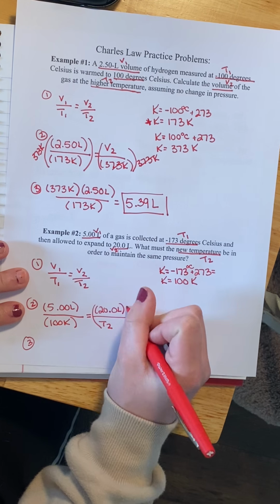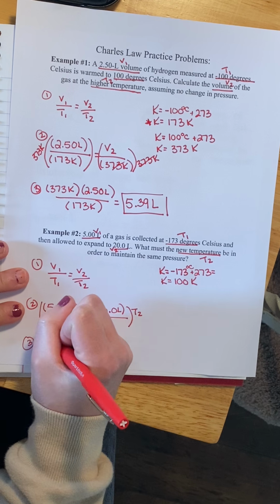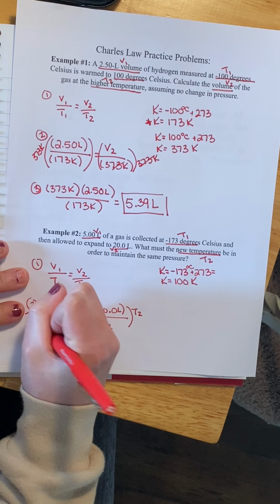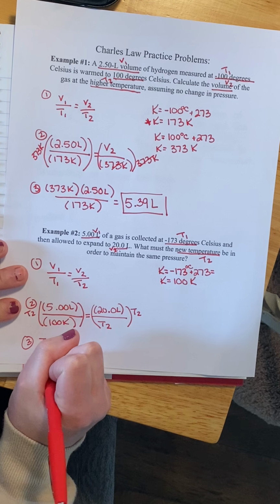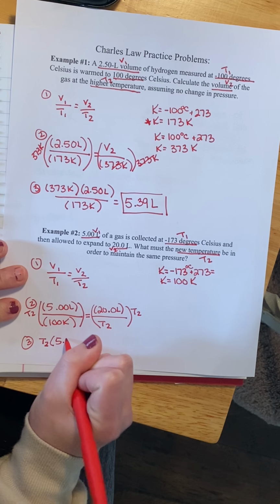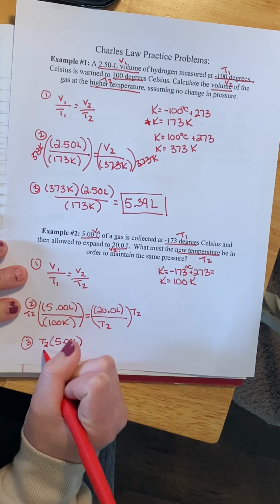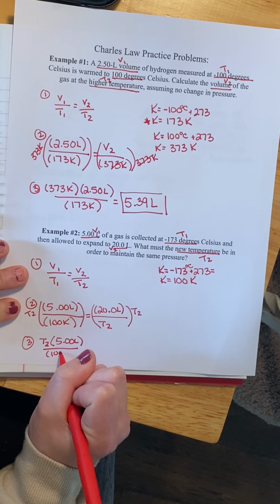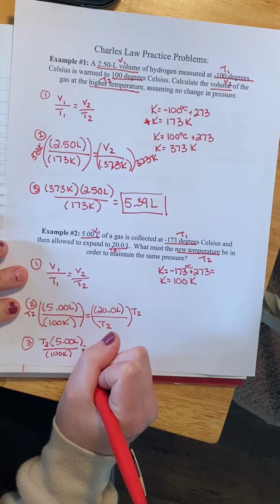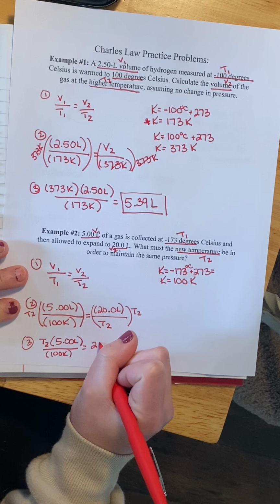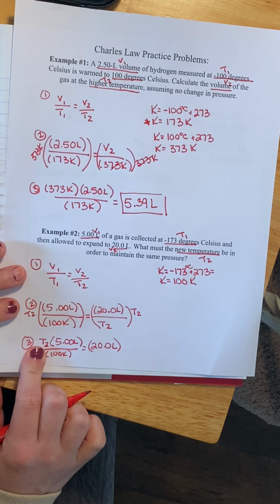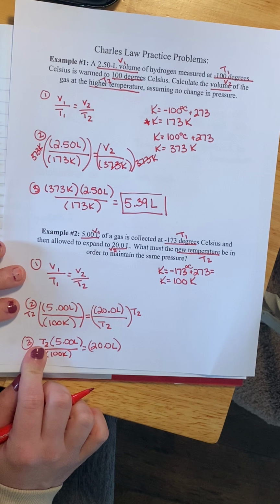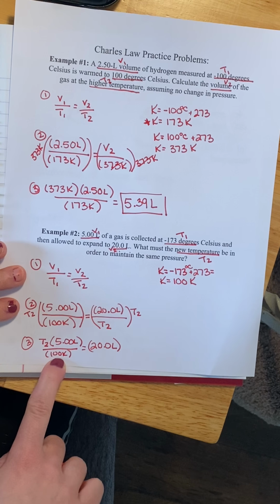I'm going to multiply everything on each side by T2, just so you can visually see what I'm doing. So now I have T2 times 5.00 liters over 100 Kelvin equals 20 liters.